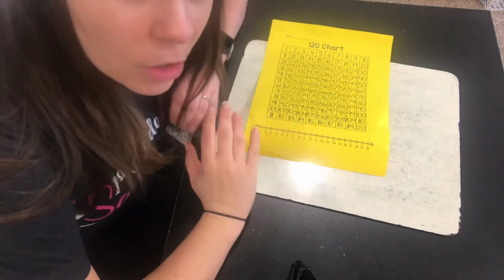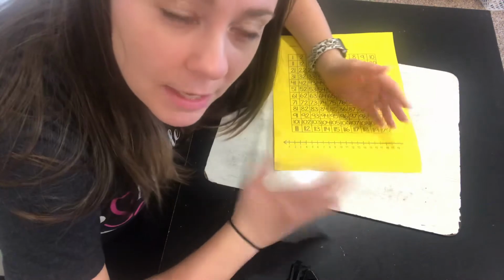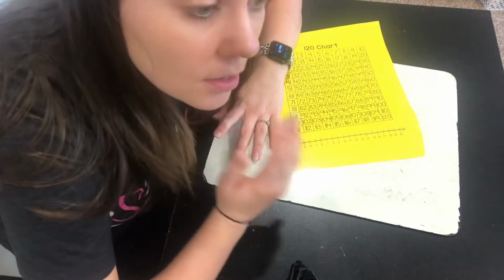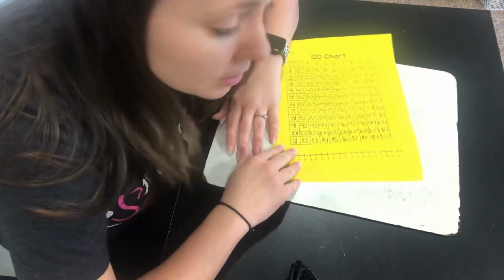Hey guys. So last week we were talking about comparing numbers, using words such as greater than, less than, or equal to. And we did a lot of comparing using manipulatives so that you could really easily see numbers that are greater than, less than, or equal to.